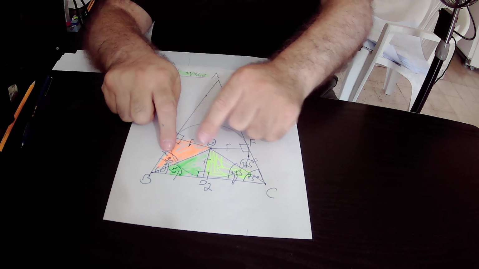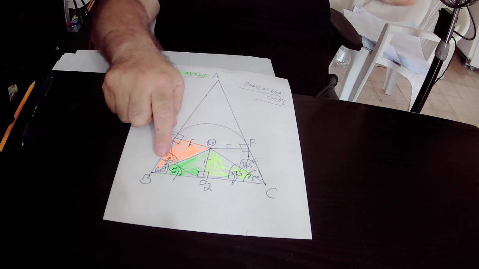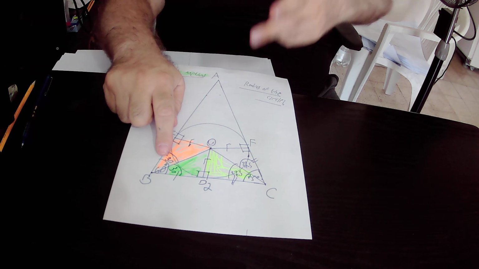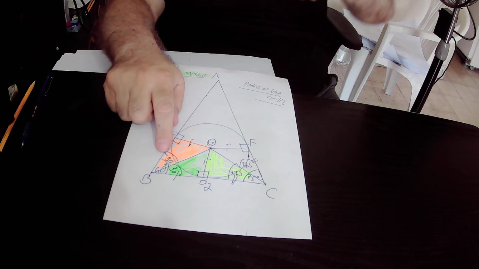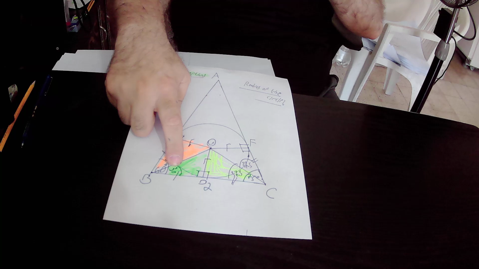And the sum of those two angles, alpha plus alpha, must be equal to 60 degrees according to what is given in the question. So 2 alpha equals 60 degrees, it means that alpha equals 30 degrees. So here alpha equals 30 degrees, and this angle alpha also equals 30 degrees.